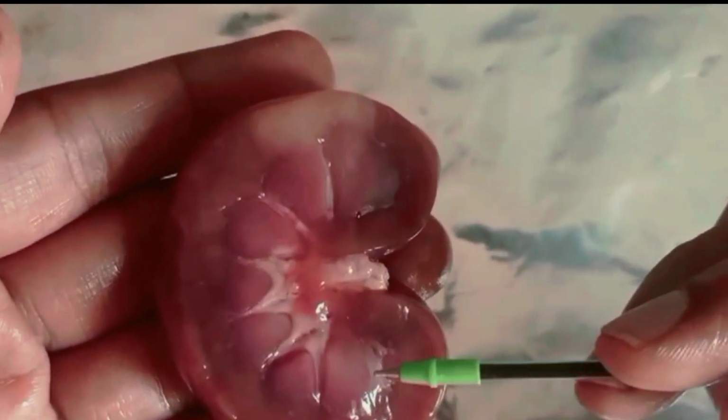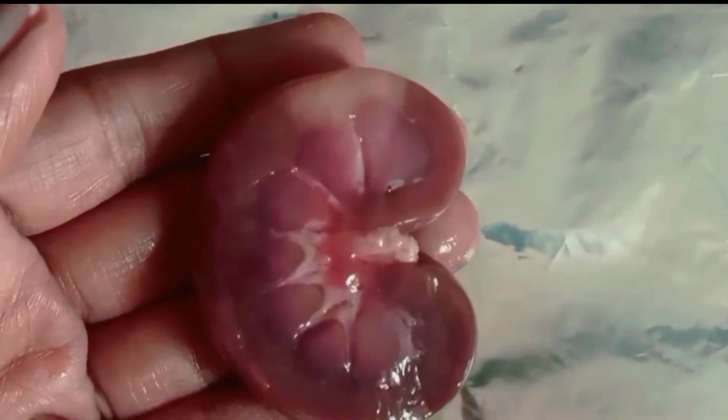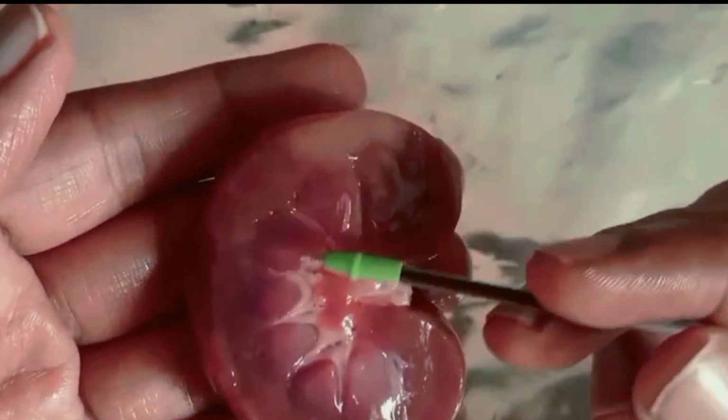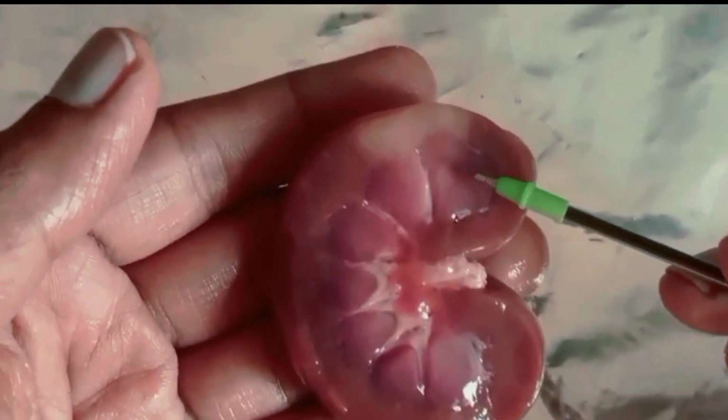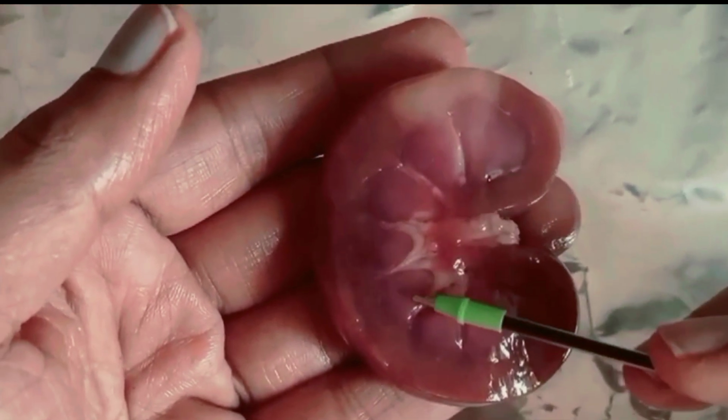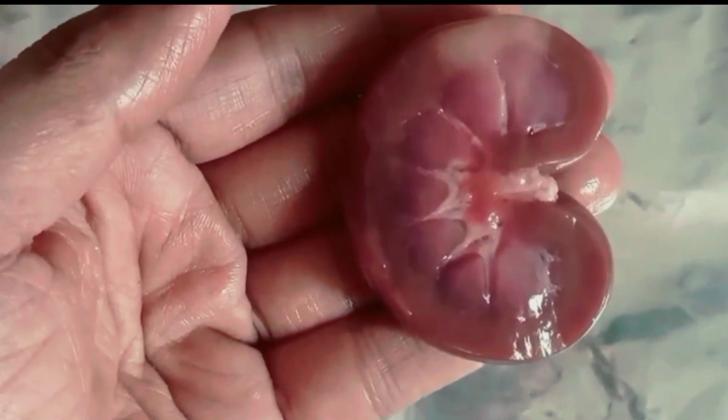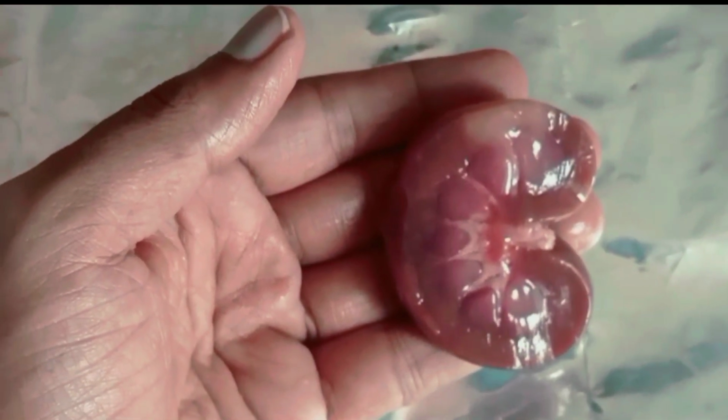The inner region is called the medulla. Okay, are you able to see that? In the medulla region, we are observing calyces-like structures here. 1, 2, 3, 4, 5, 6, 7. 7 calyces-like structures we are observing here.